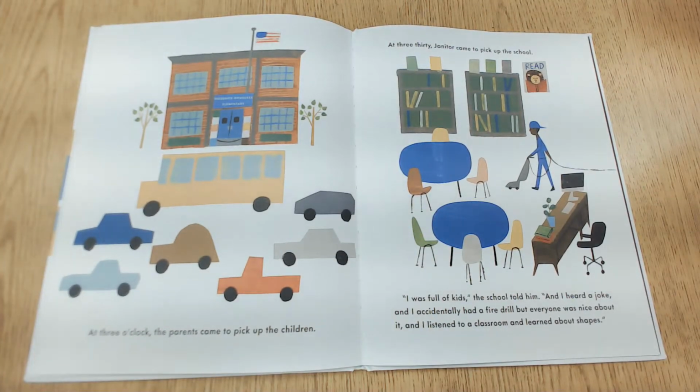At 3 o'clock, the parents came to pick up the children. At 3:30, janitor came to pick up the school. "I was full of kids," the school told him, "and I heard a joke, and I accidentally had a fire drill, but everyone was nice about it. And I listened to a classroom and learned about shapes."